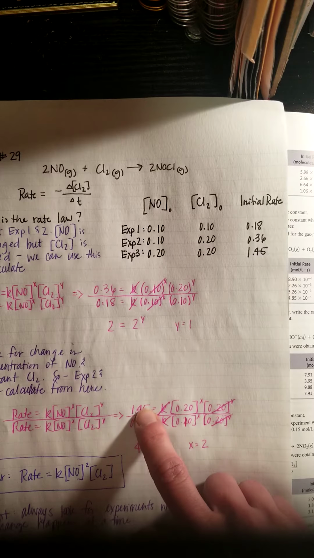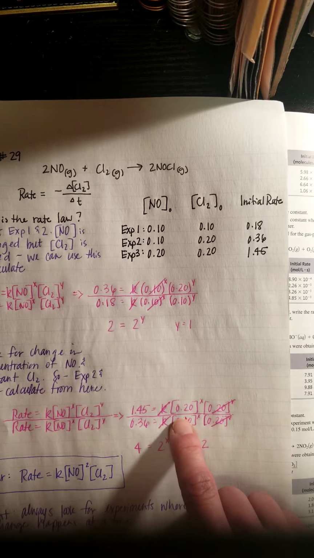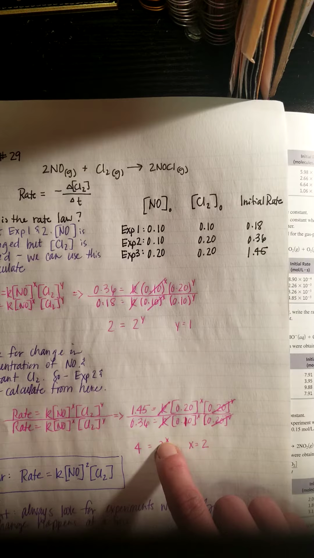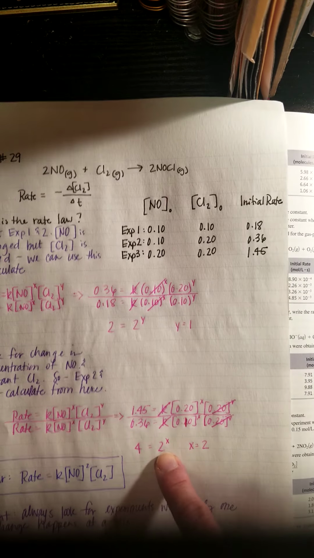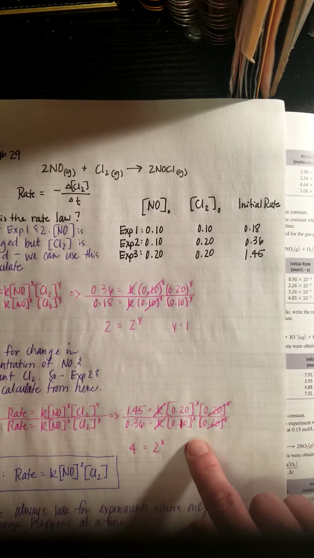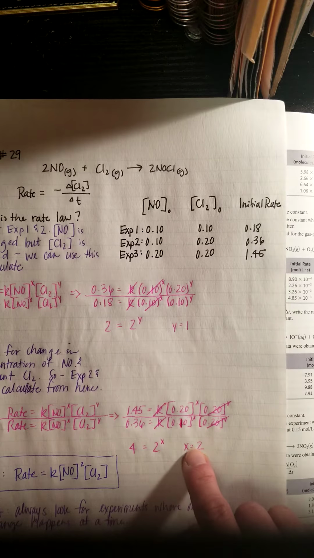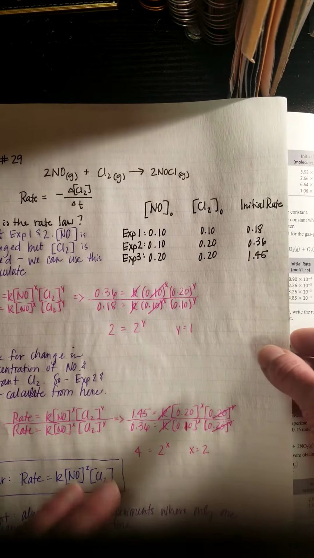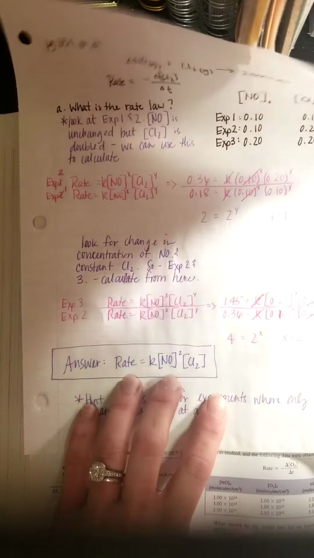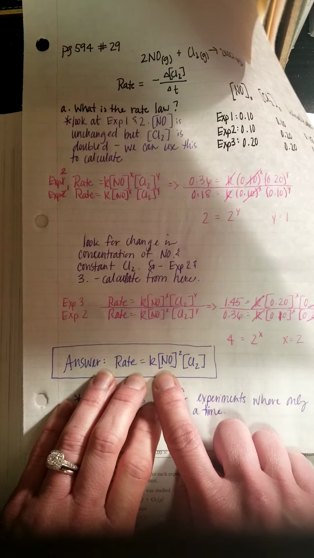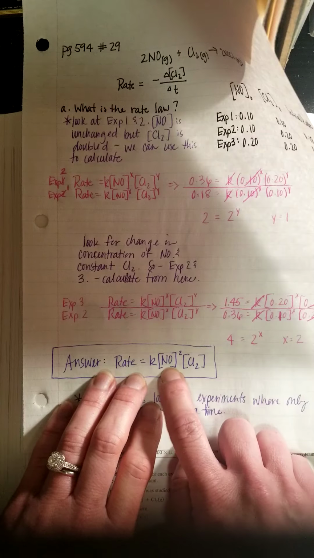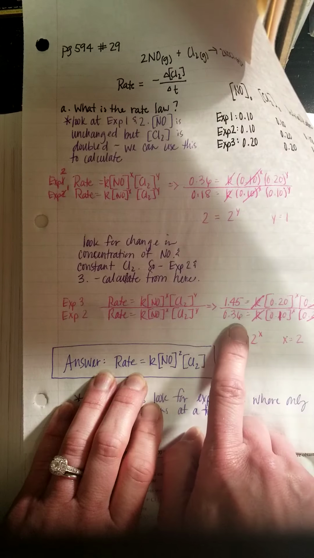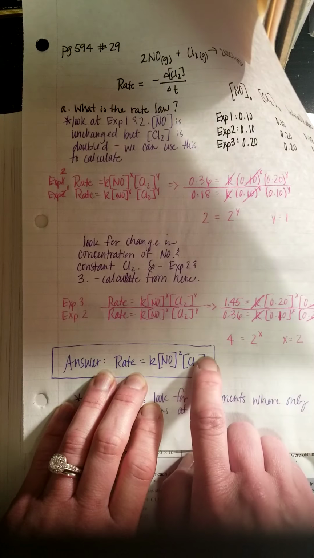So in my calculator, if I do this, get a value of 4. In my head, 0.2 divided by 0.1 gives me 2 raised to that x value. So I can do fancy clicks in my calculator, all those kinds of things, but if I were to look at the value of x, I would get that the value of x is 2 for NO. So what does that tell me? Well, all of these things, that tells me that my rate is equal to K, NO raised to the 2, because my value of x was 2 when I did the concentration comparison, Cl raised to the 1.